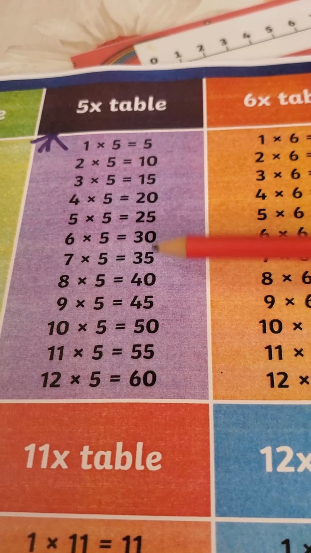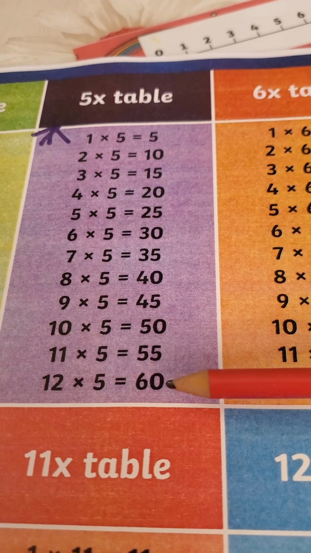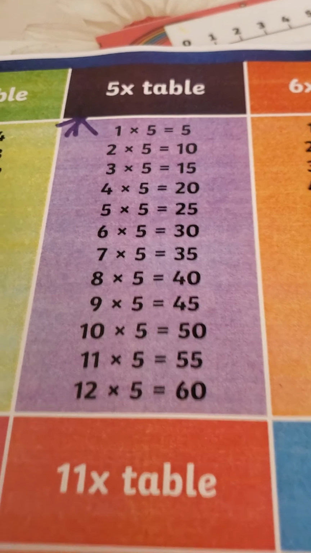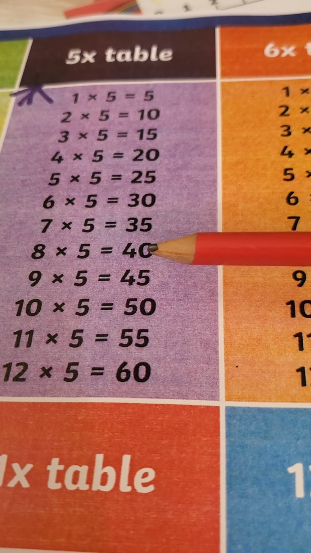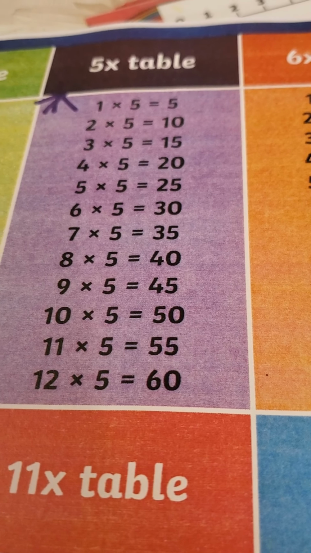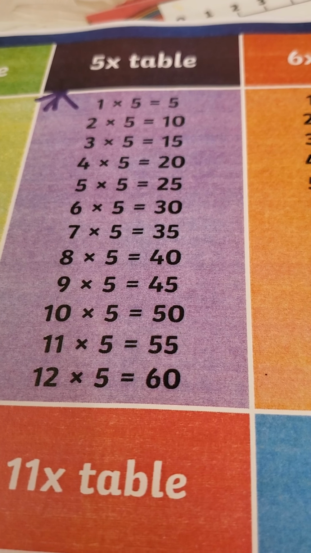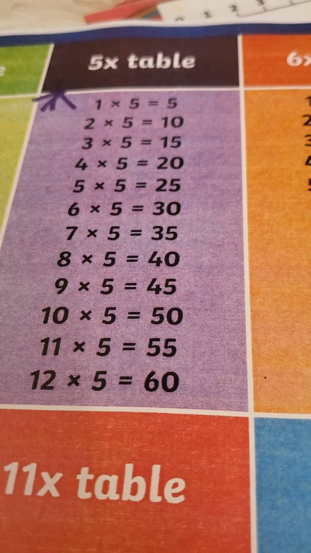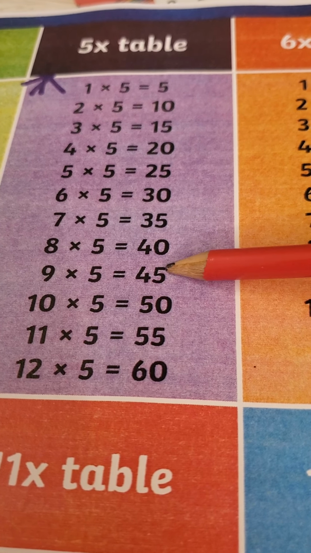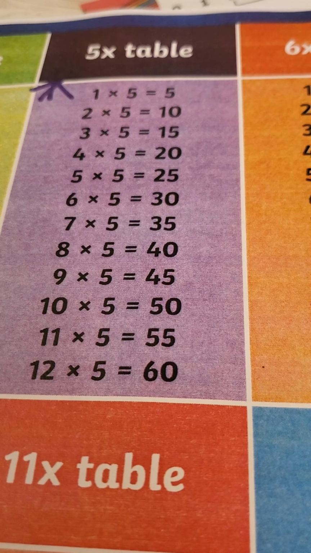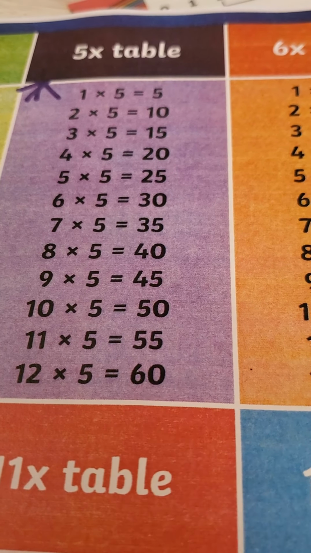So all the answers in your 5 times tables are multiples of 5. And even bigger numbers can be multiples of 5. Anything that ends in a 0 or a 5 is a multiple of 5. So even 1,000,005 would be a multiple of 5, because you'll see anything that ends in a 5 or in a 0 is a multiple of 5.